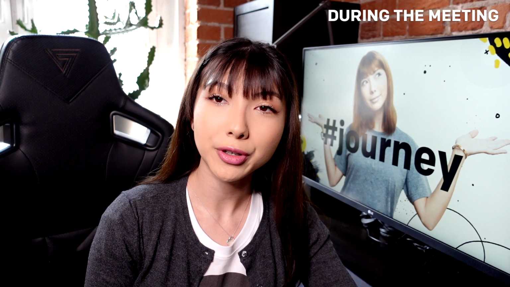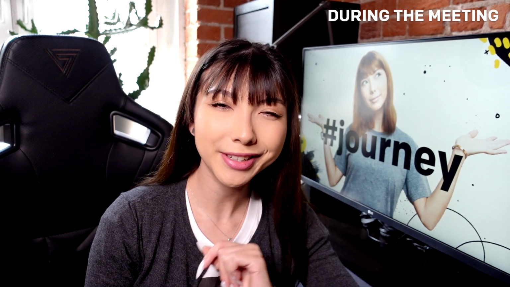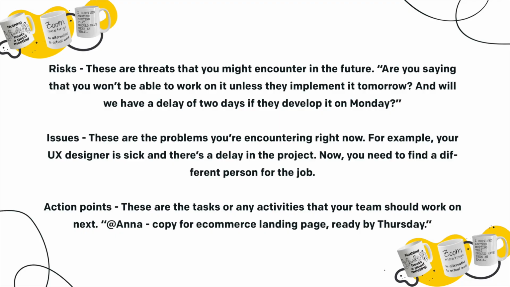If you struggle with capturing the right info during a meeting, stick to these 3 matters. Number 1, risks. There are threats that you might encounter in the future. Are you saying that you won't be able to work on it unless they implement it tomorrow? And will we have a delay of 2 days if they develop it on Monday?